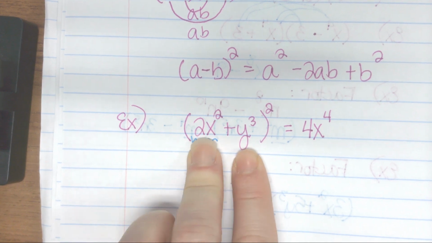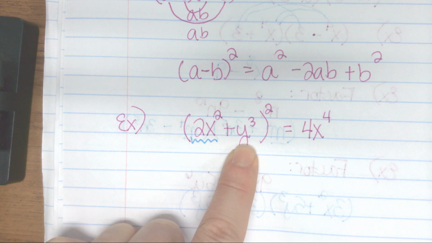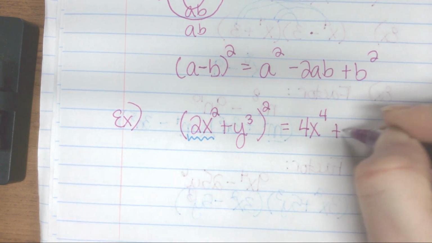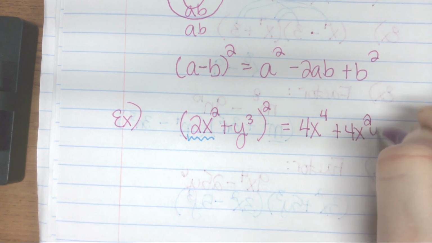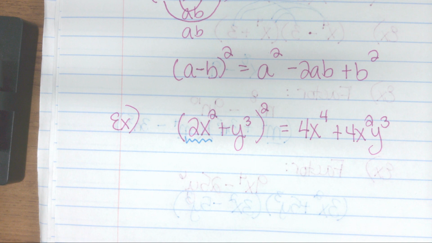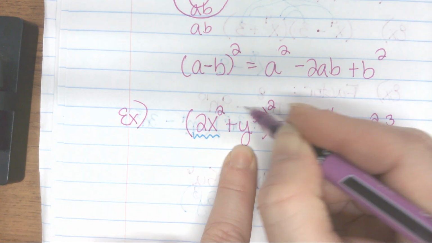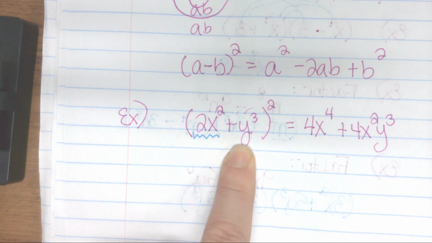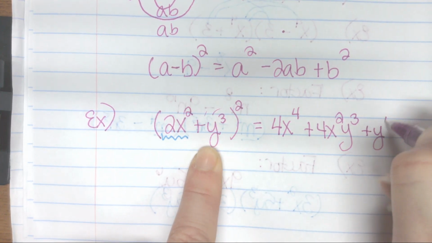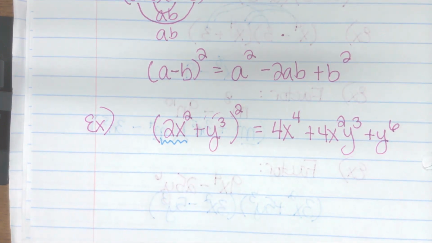The middle term, for our shortcut, we're going to multiply these together and double it. So 2x squared y cubed doubled. What's double of 2x squared y cubed? 4x squared y cubed would be our middle term. And our last term is this squared. What's y cubed times y cubed? It's y to the 6th. So that's how you would use the shortcut when multiplying.